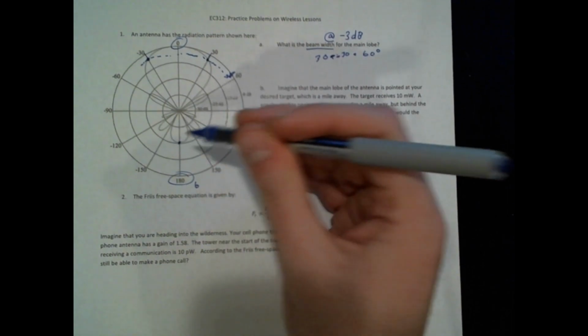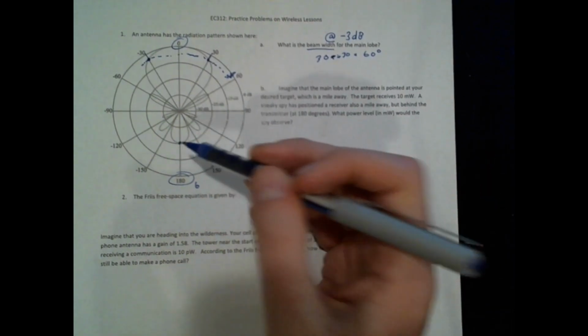On to part B. Imagine that the main lobe of the antenna is pointed at your desired target, which is a mile away. The target receives 10 milliwatts. A sneaky spy has positioned a receiver also a mile away, but behind the transmitter at 180 degrees. What power level would the spy observe? So we're looking now for part B at 180 degrees. So we're asking how much power do they get there? And so we want to look at this point where the back lobe of the antenna intersects with the rings and just see how many decibels it's getting.